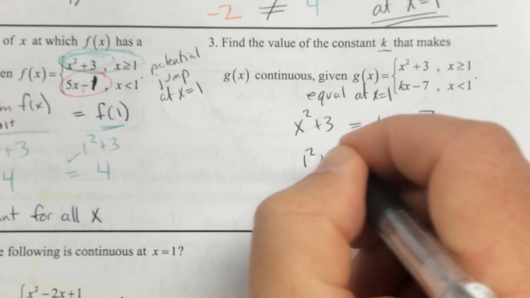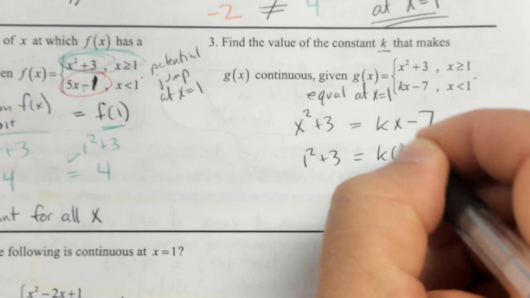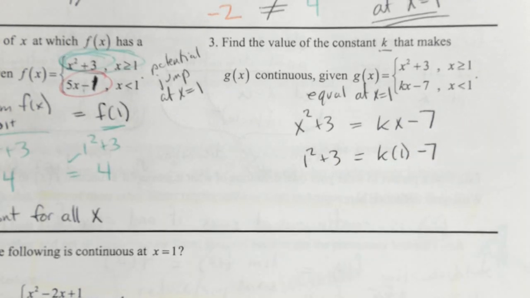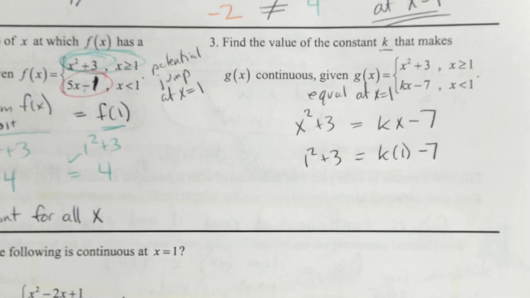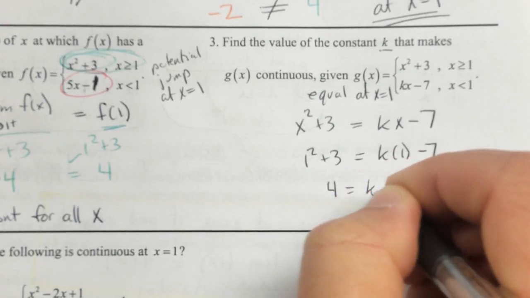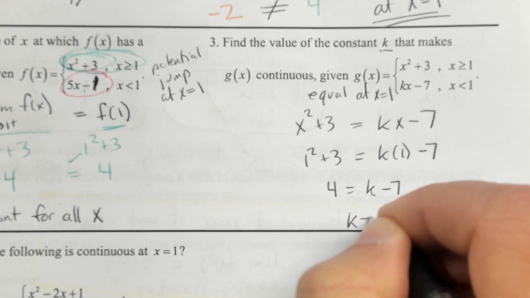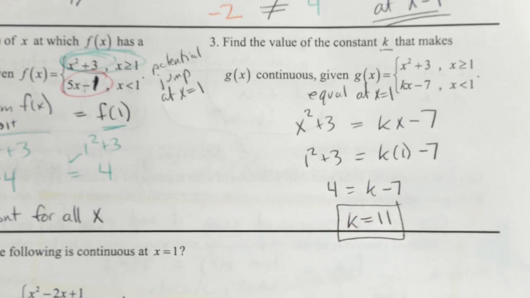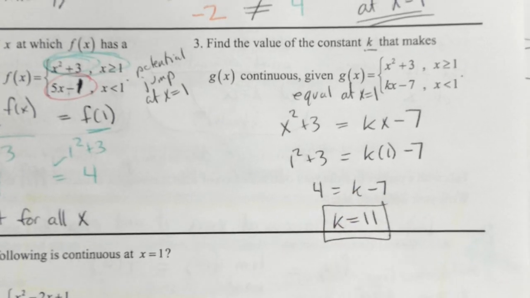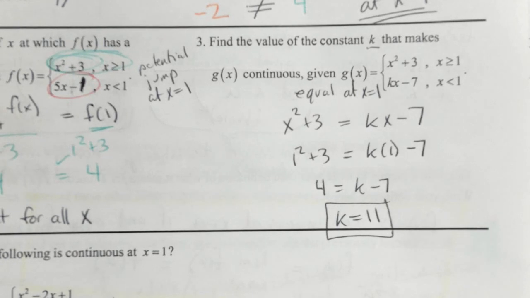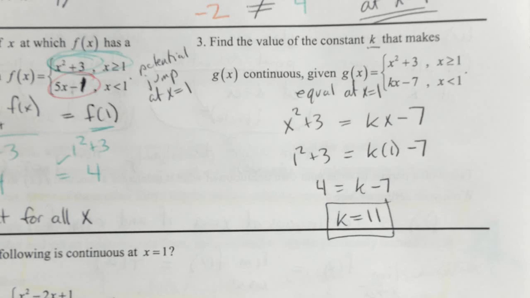So equal at x equals 1. So 1 squared plus 3, k times 1 minus 7. So I'm plugging in 1. We're kind of doing the same thing we just did on the previous examples. Like plug in 1 to the left, plug in 1 to the right, and then rather than checking to see if they're equal, we're now going to force them to be equal. And so if k is 11, then that forces them to be equal, which makes it continuous. So it still goes back to that idea of left limit equals right limit equals function value.